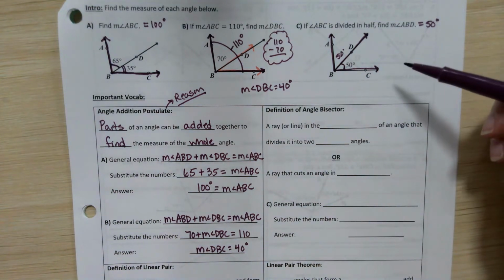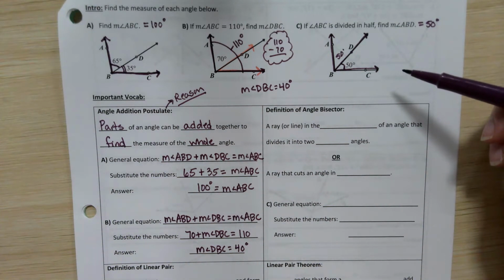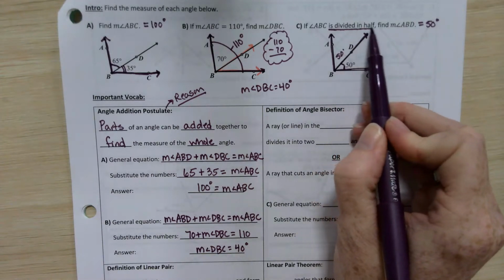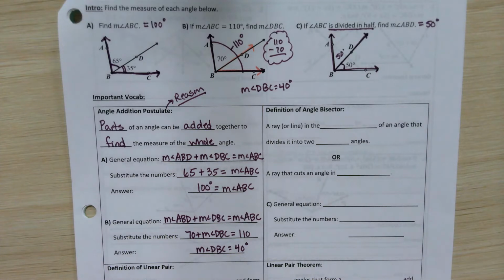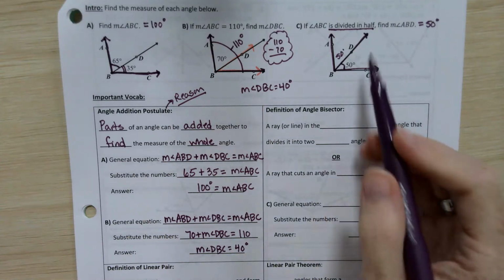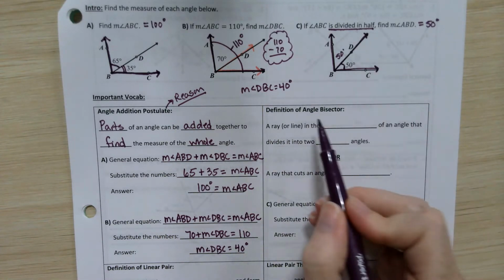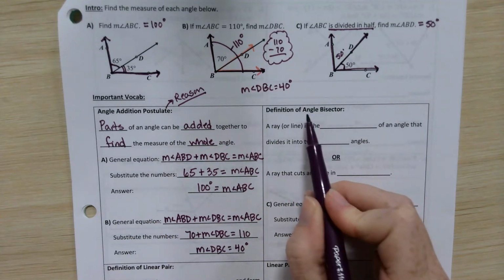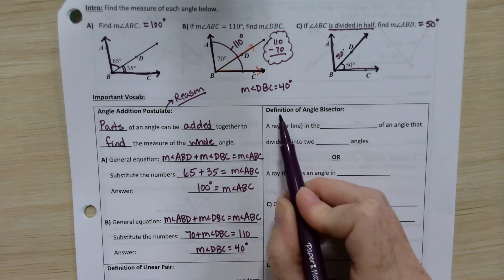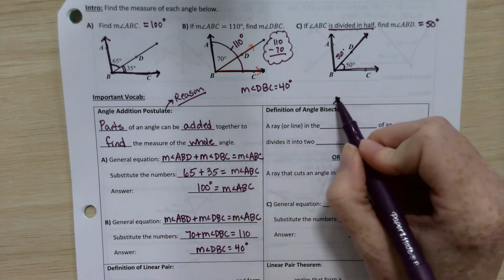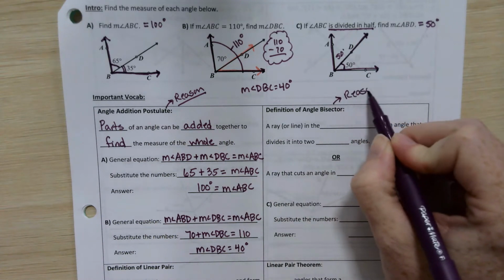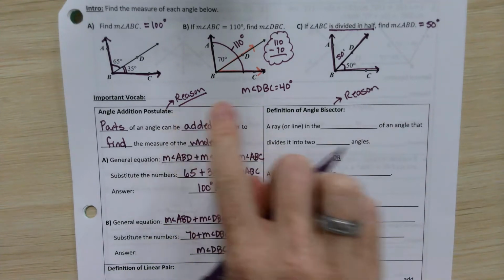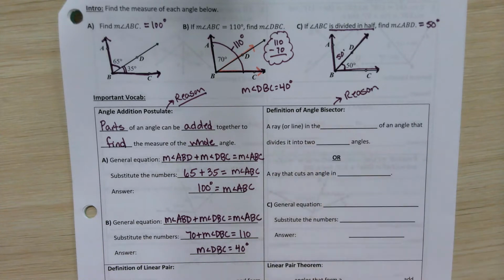Example C is different. We did not use angle addition postulate for example C. We used this description right here that the angle was divided in half. Another way of saying that is to use the phrase angle bisector. So this is a new vocabulary word for us, which is why you're seeing definition there as part of this new reason. So now we're up to 2 reasons for standard 2, angle addition postulate and definition of angle bisector.